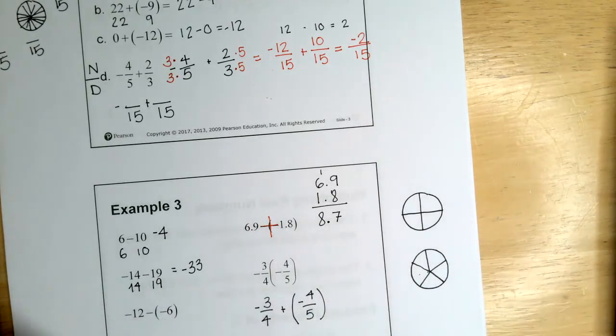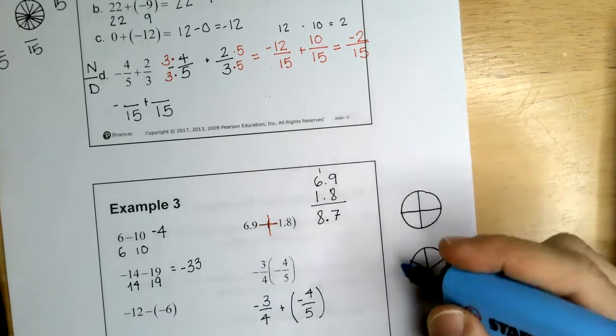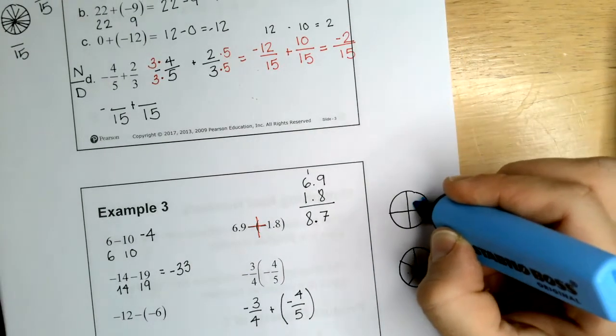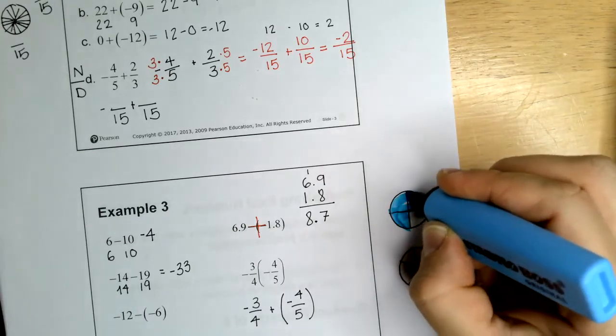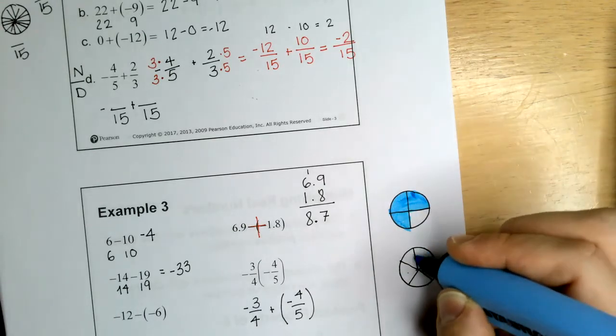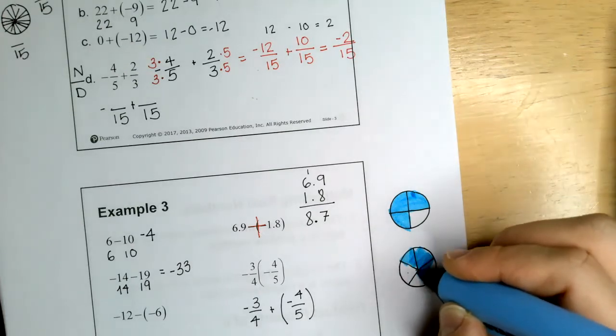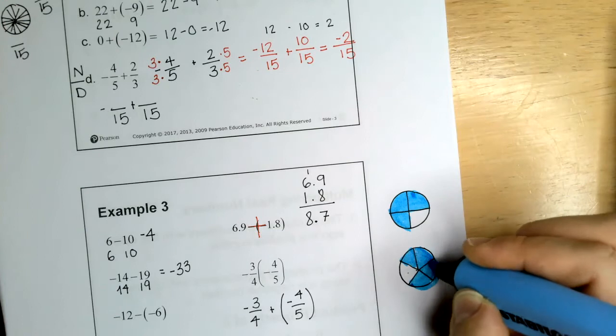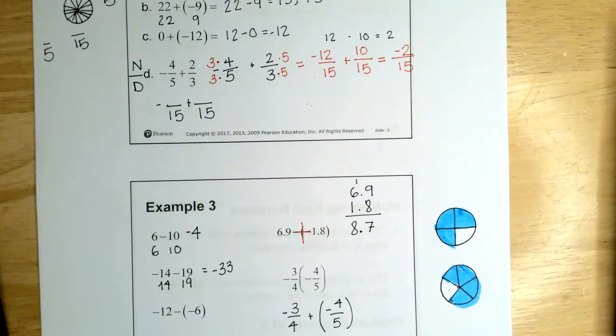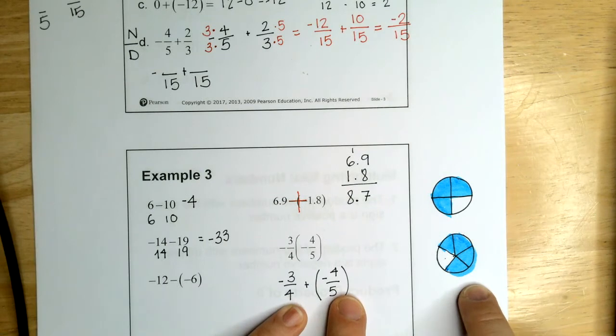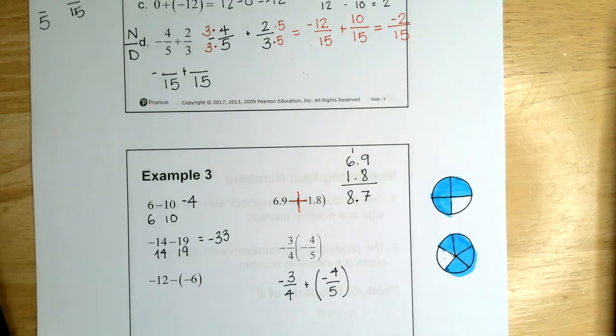Okay, but we only want 3 out of 4. And here we only want 4 out of the 5. But I can't put those together very easily, right? So if I can change the 4 and the 5 to something they both have in common, what would that be? What's the smallest number both 4 and 5 go into evenly? It is 20, right? Because 4 times 5 is 20.